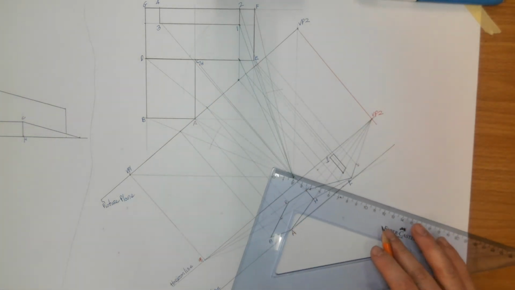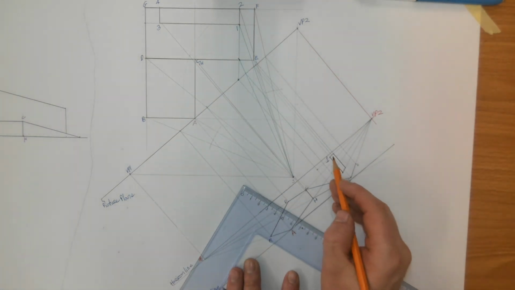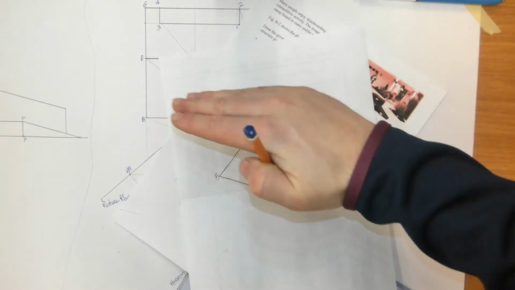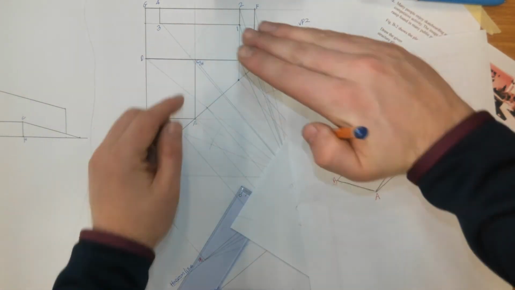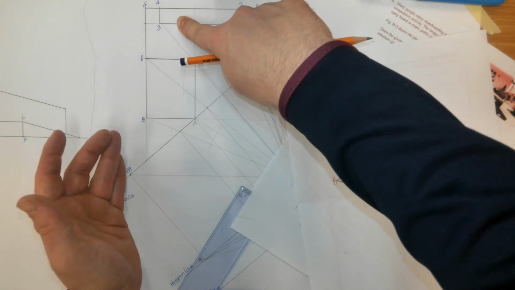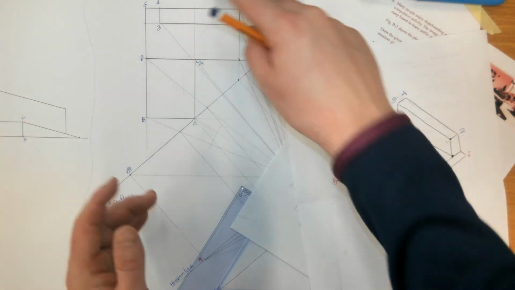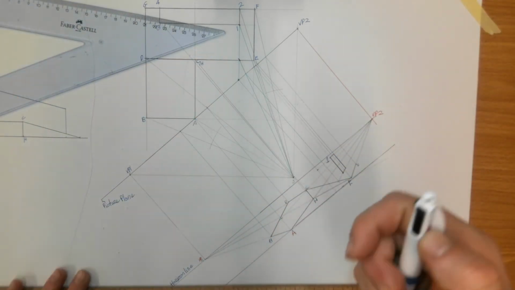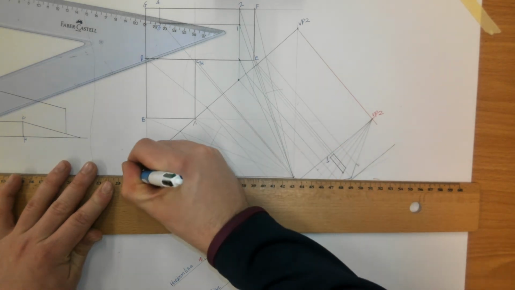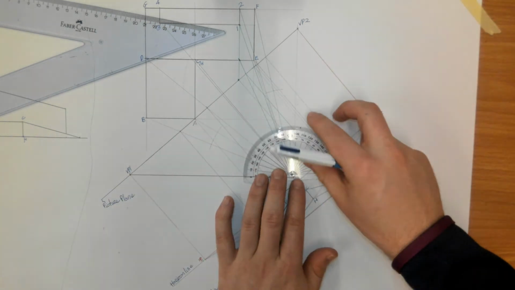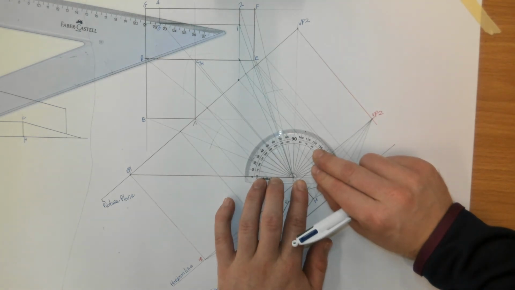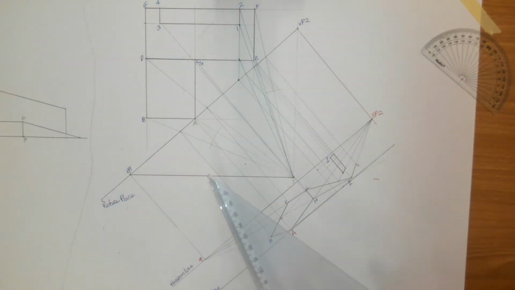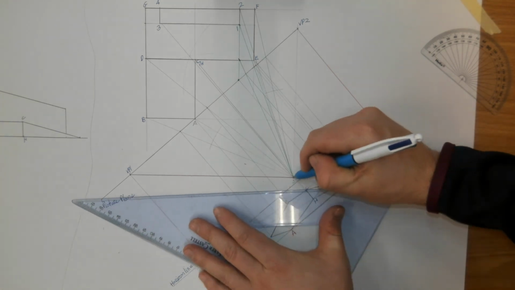Right, now to do the rest of this, it says use auxiliary vanishing points for sloping surfaces. So this surface is sloping upwards. So there's the surface in plan. So these lines would use vanishing point 1. The auxiliary vanishing point is above that. And the angle, so from the line S to VP1, we're going to mark an angle of 15 degrees. And we're going to measure off that angle there.